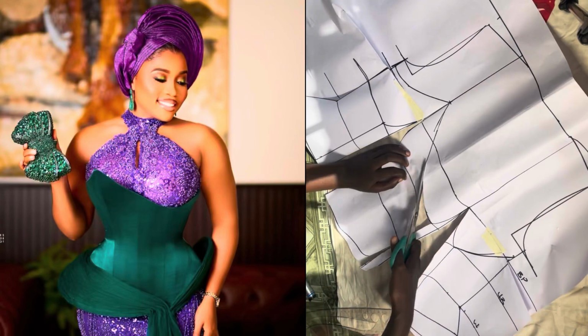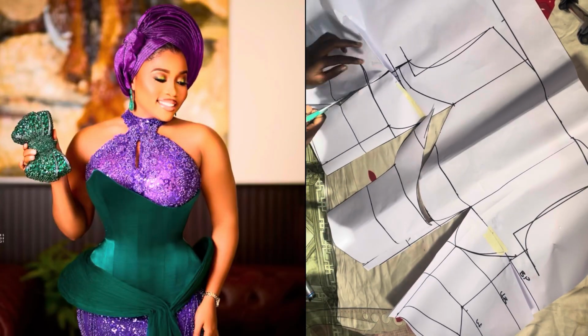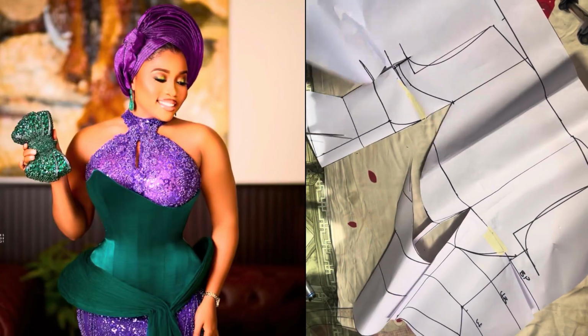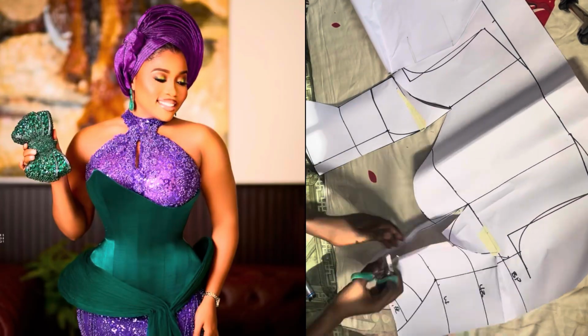So in today's video we're going to learn how to draft this underbust corset. If that sounds like something you're interested in learning, keep on watching and let us get right into it.